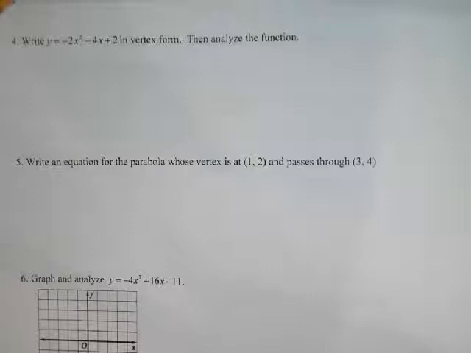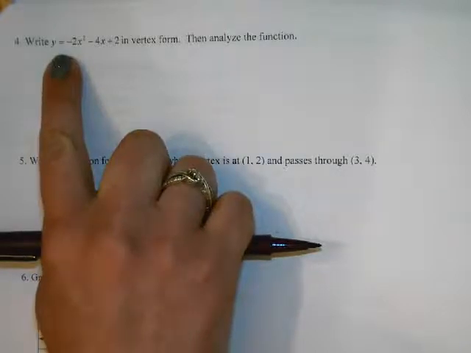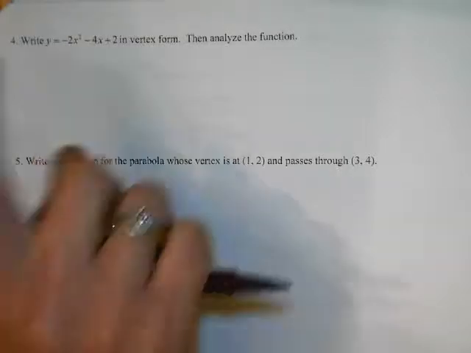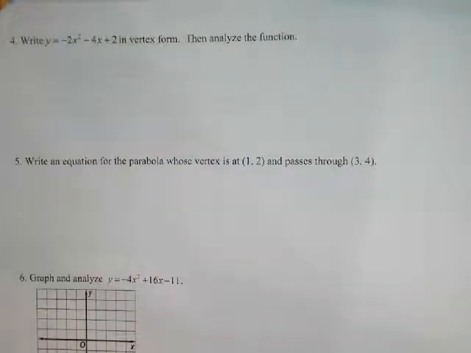Okay, before we do a whole lot with this one, look at number 4. It says write y equals negative 2x squared minus 4x plus 2 in vertex form, and then analyze the function. All right, so just look at him really quick. What do we know about him really quickly? Which way does he open? Down, right? This guy's going to open down because we have a negative 2 out front. Okay, so we know that straight off the bat. We know he's going to open down. All right, so the other thing we have to look at, though, is we have a coefficient in front of our squared term. So we're going to trick this guy.